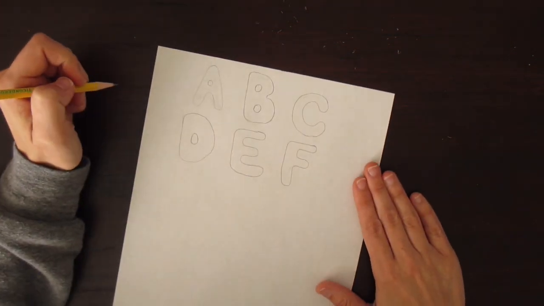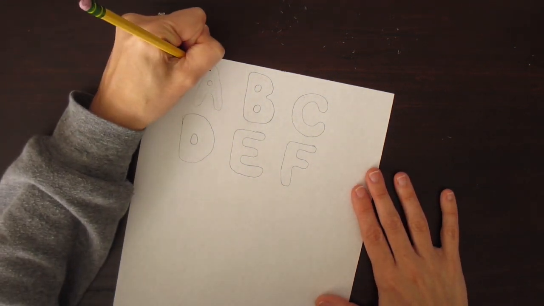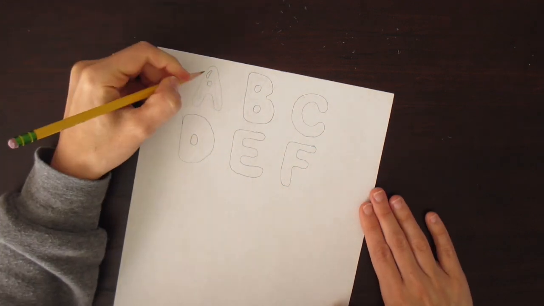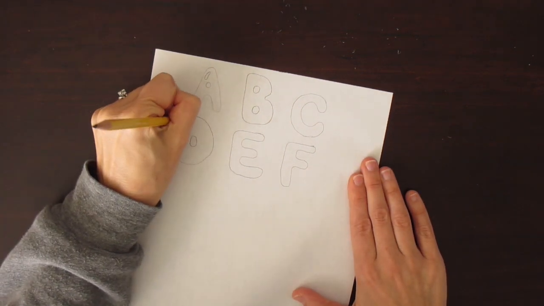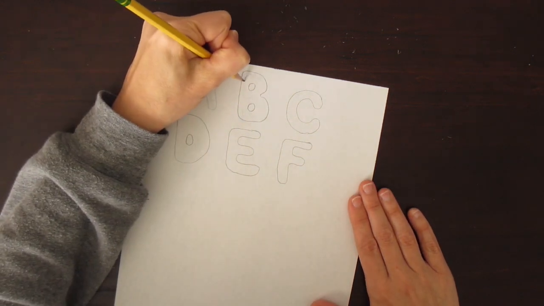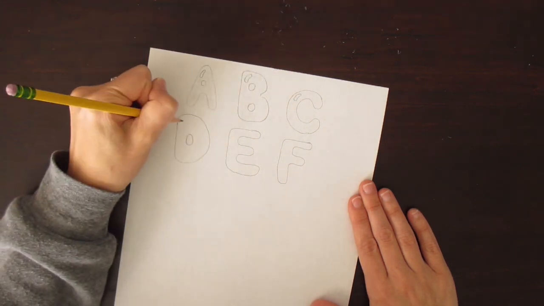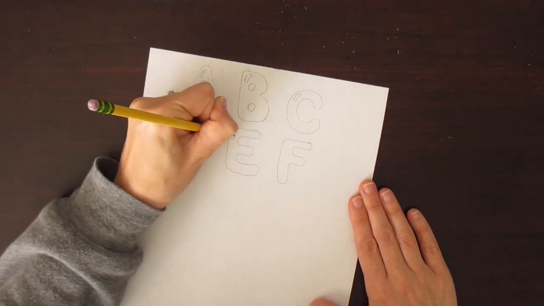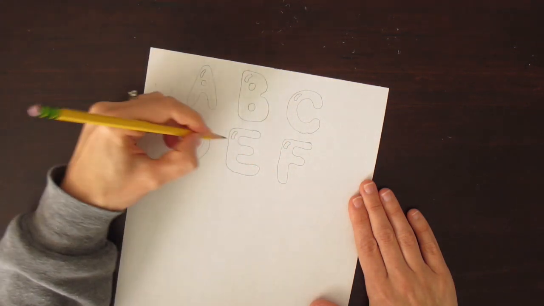Now, one cool thing that I want to show you when you are coloring bubble letters is that you can draw some little shapes inside to make it look like the light is reflecting off of it. So it looks like a bubble, or it even looks kind of like a balloon. So if you draw almost like these little jelly bean shapes on the corners, and if you're gonna have a light source, you're going to have all of your little jelly beans on the same corner.